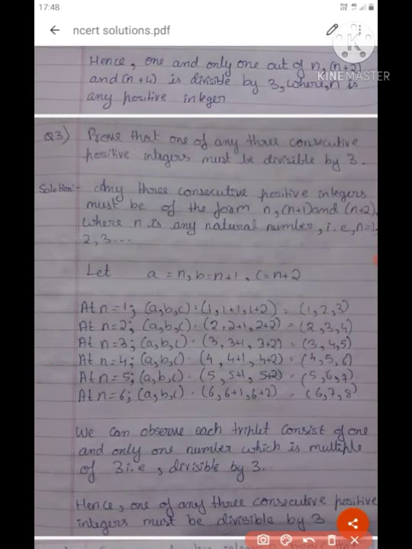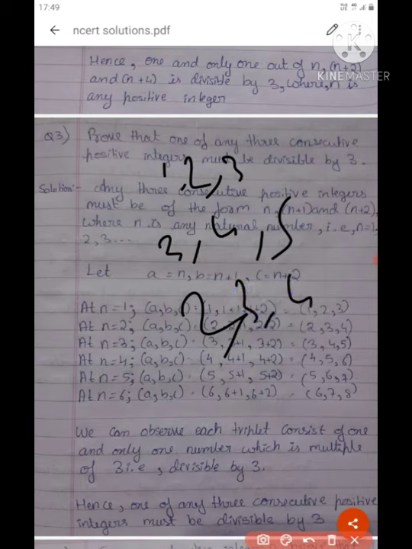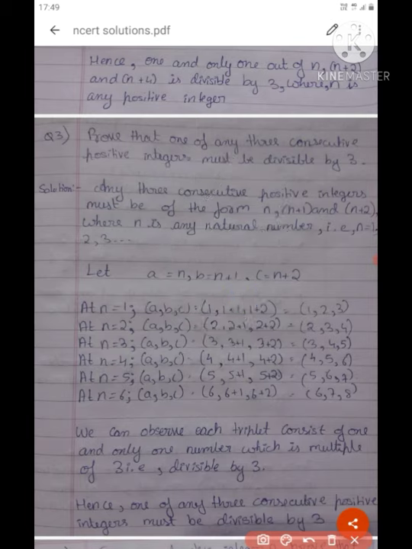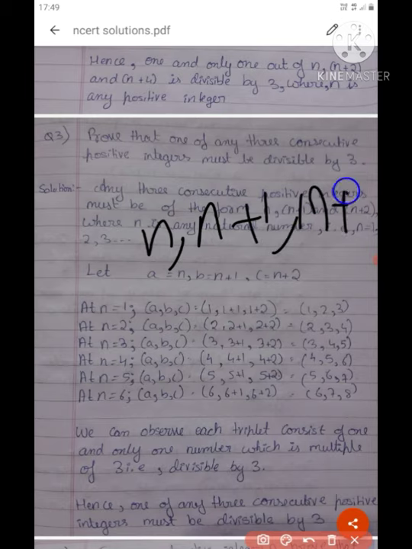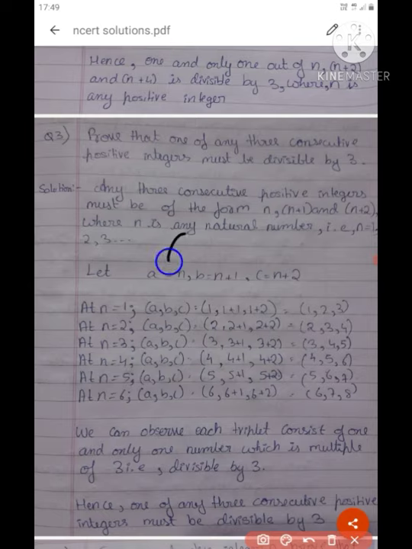Prove that one of any 3 consecutive positive integers must be divisible by 3. Now what are consecutive numbers? The numbers which are next to each other like 1, 2, 3, or 3, 4, 5, or 2, 3, 4. Right? This can be written as n, n plus 1, n plus 2 itself. These are consecutive numbers. So we'll take a to be n, b to be n plus 1 and c to be n plus 2.